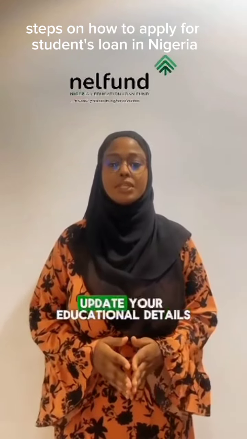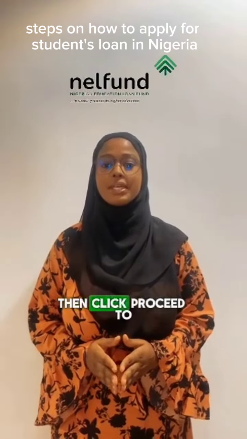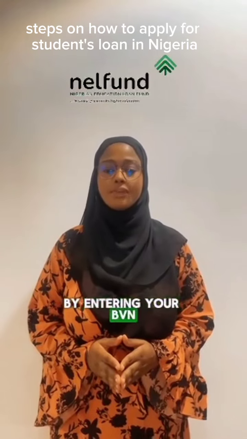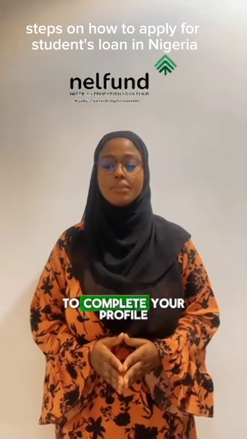Step 4, update your educational details by selecting your higher institution and inputting your matric number, then click Proceed to Account Details. Step 5, verify your BVN by entering your BVN, select your bank name and enter your account number, then click Save Changes to complete your profile.